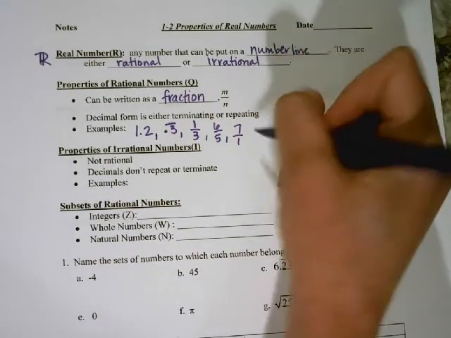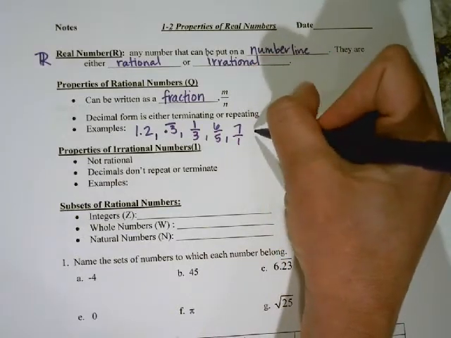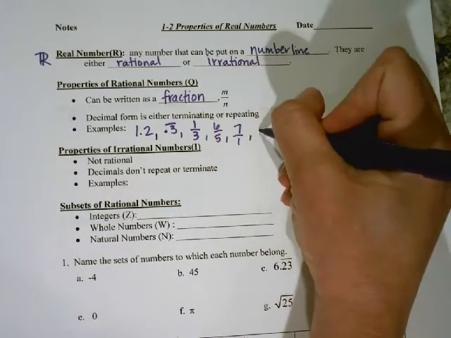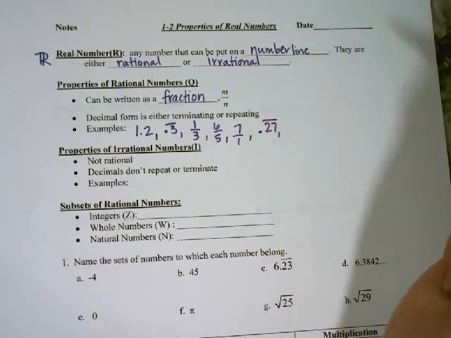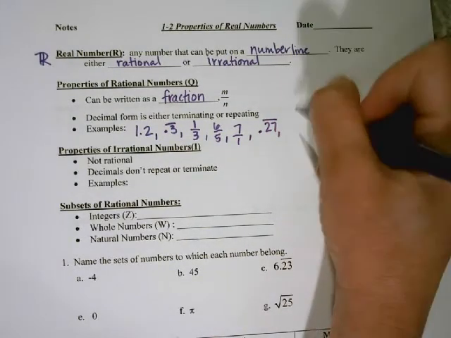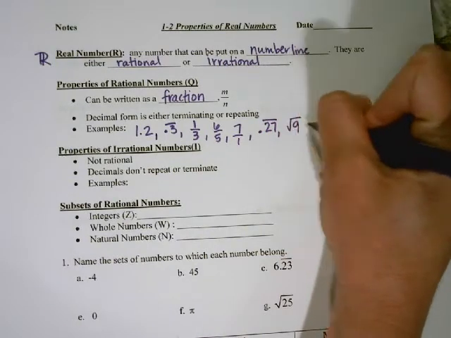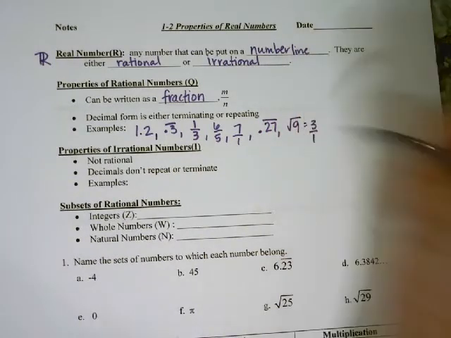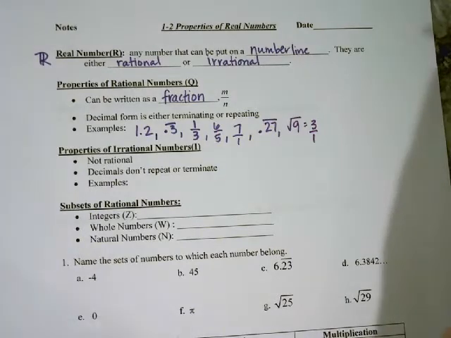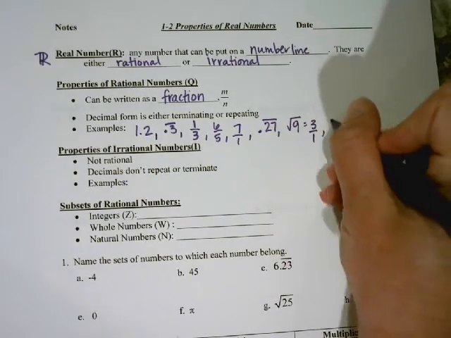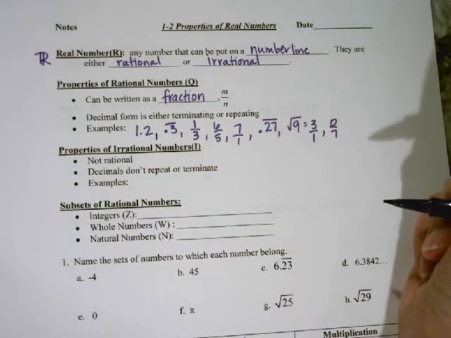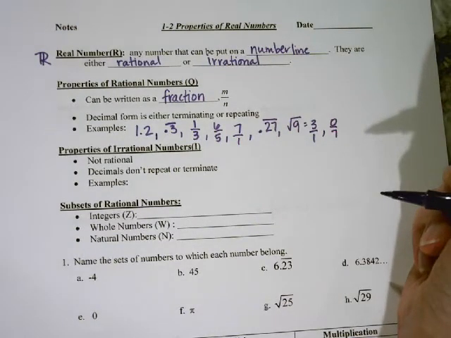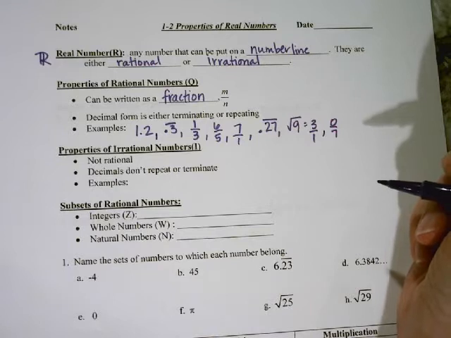You might see things that look like 0.27 repeating, as long as it has that bar on the top. You might see the square root of 9, because we know the square root of 9 is 3, and then we can write that as a fraction. Also something like 0, because we can put any denominator under 0. Okay, so all those are forms of rational numbers.